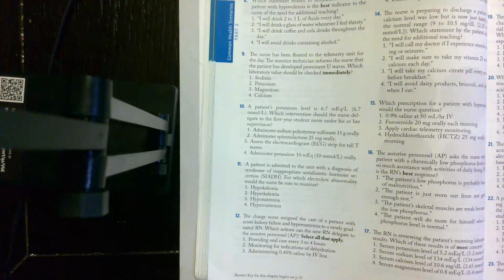A patient's potassium level is 6.7 milliequivalents per liter. Which intervention should the nurse delegate to the first year student nurse under his or her supervision? 1. Administer sodium polystyrene sulfonate 15 grams orally. 2. Administer spironolactone 25 milligrams orally. 3. Assess the electrocardiogram strip for tall T waves. Or 4. Administer potassium 10 milliequivalents orally.